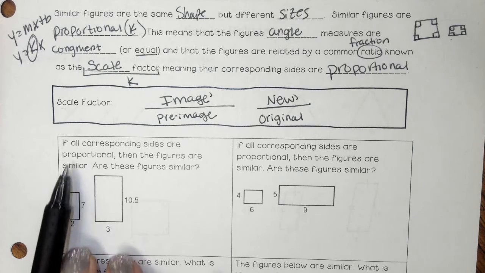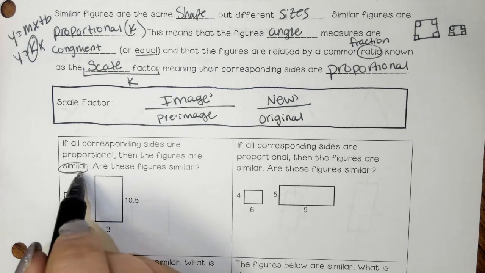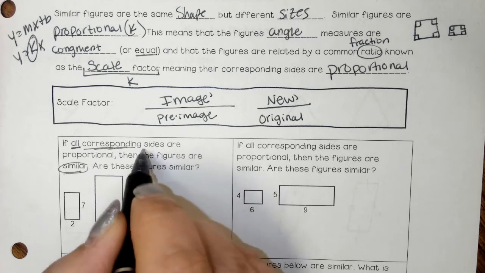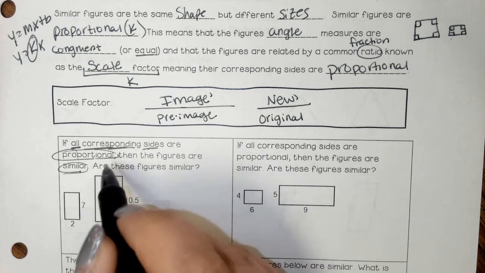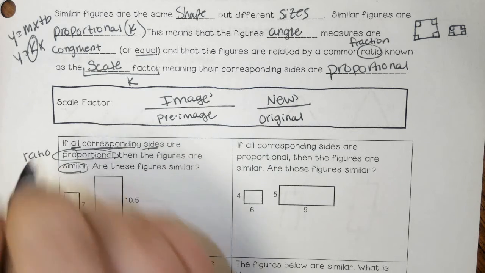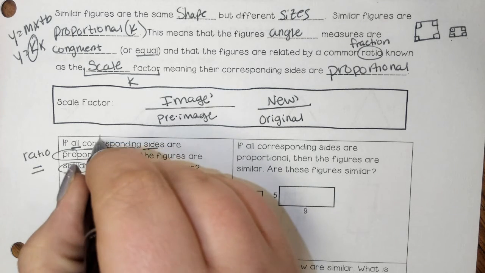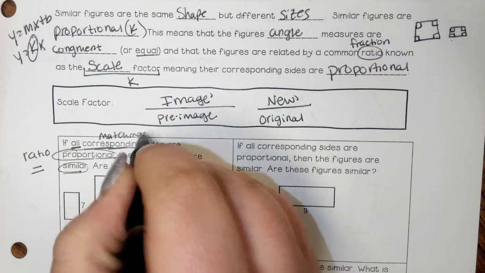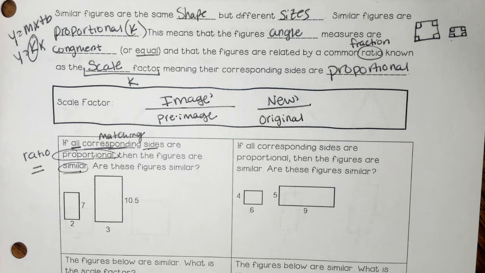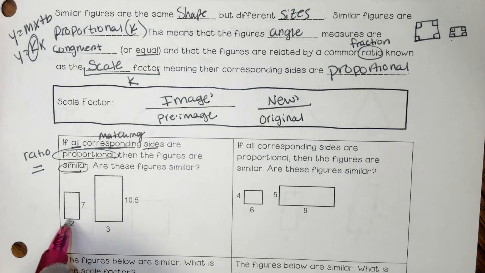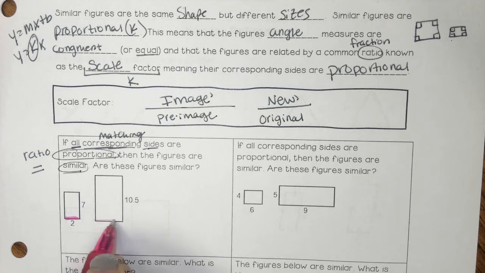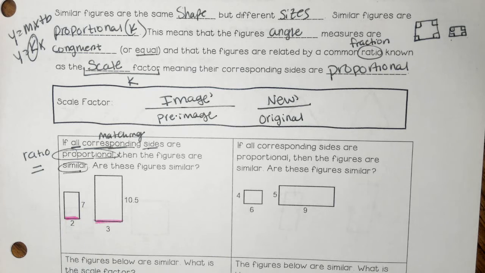In this first example, it says that these figures are similar if all of the corresponding sides are proportional. Proportional just means that their ratios, or fractions, are the same or equal. Corresponding means matching. So I'm looking at my rectangle and I see that this side corresponds, or is in the matching position, as this side in the big rectangle. If I moved this rectangle onto this rectangle, the pink sides would share sides.